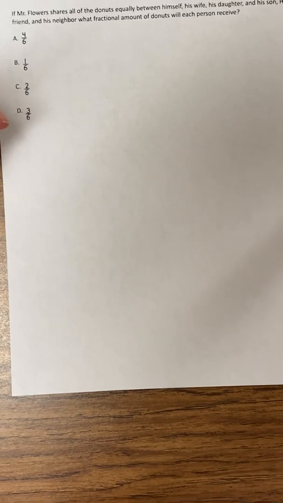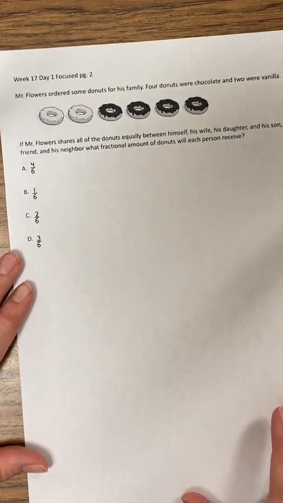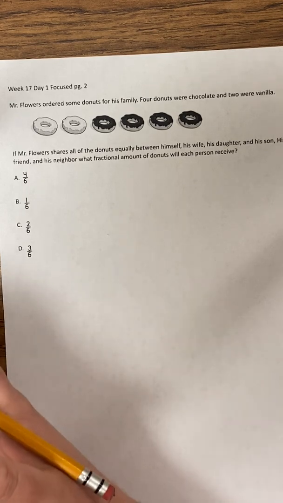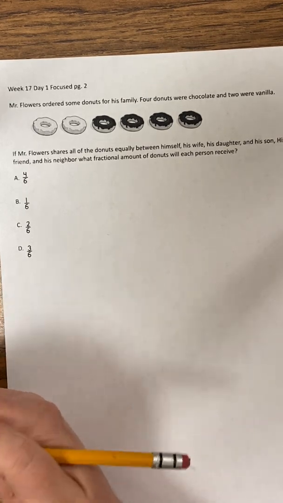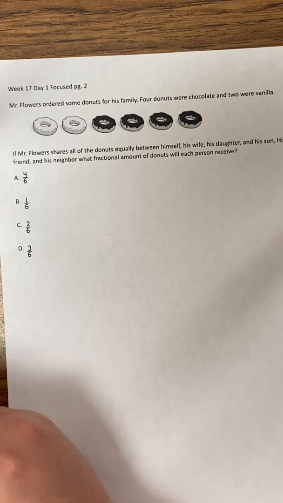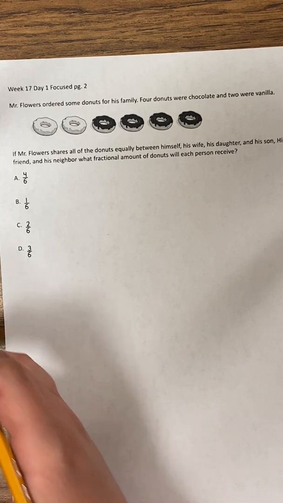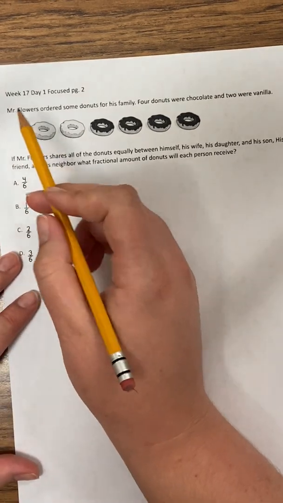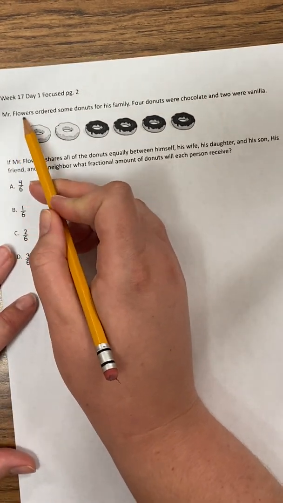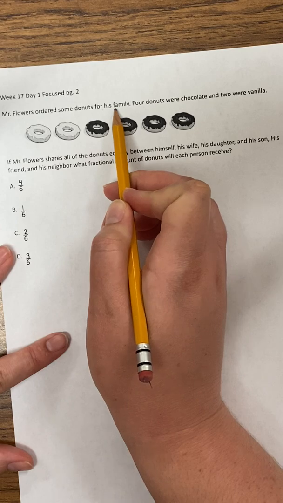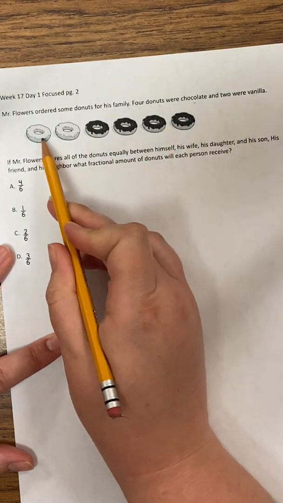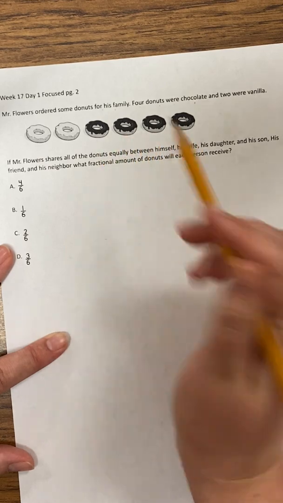Boys and girls, as you noticed, we are using fractions to work with real life problems, especially with food, because with food, we want to make sure that we are dividing things up equally and understanding how much of a whole each person got. So here we go. Mr. Flowers ordered some donuts for his family. 4 donuts were chocolate and 2 were vanilla. 2 vanilla, 4 chocolate.